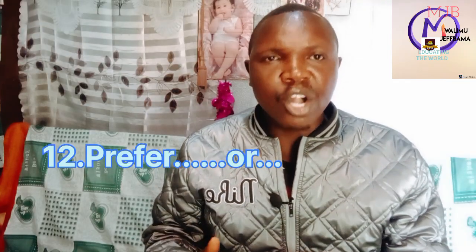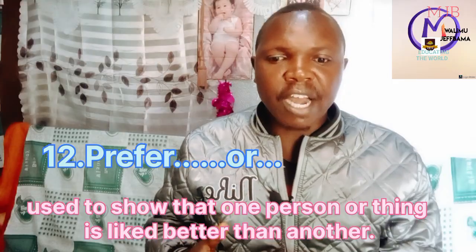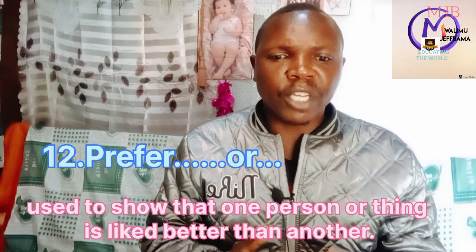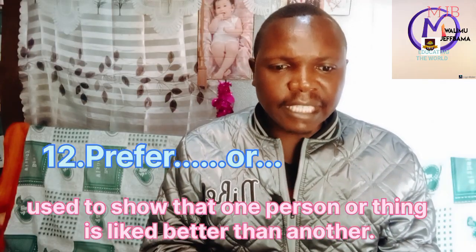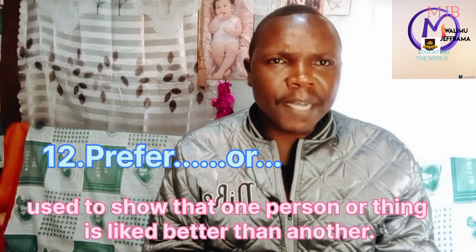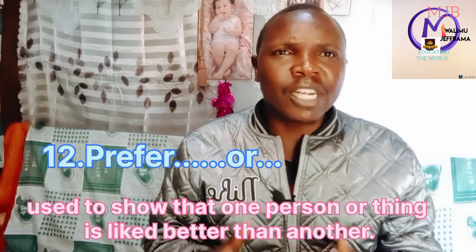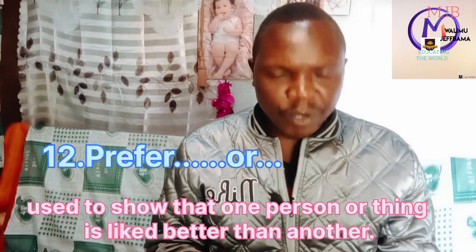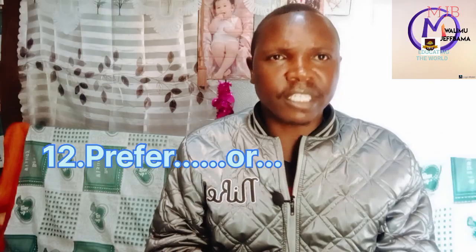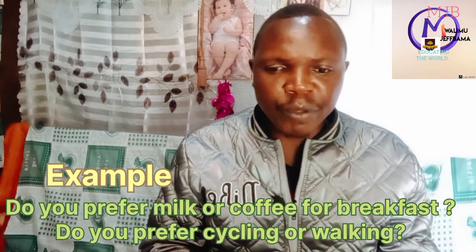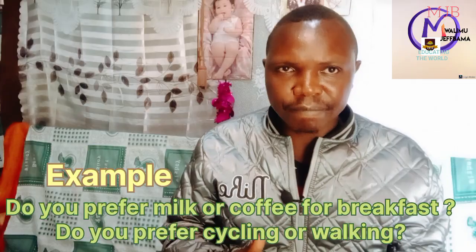Another example of a correlative conjunction is prefer followed by or. This correlative conjunction is used to show that one person or thing is liked better than another. It is just closely related with the previous. Here we can give an example in a sentence and say, do you prefer milk or soup for breakfast? Or another example, do you prefer cycling or walking?